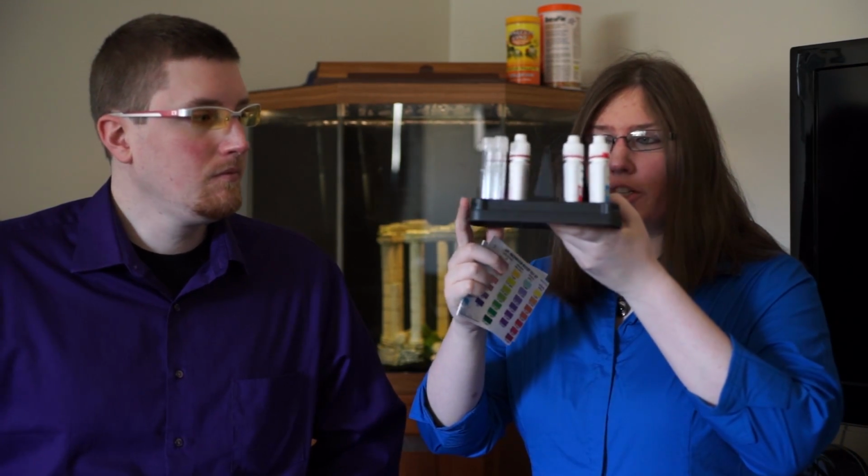Slightly more accurate than that, Jen, what have you got? I have the water test kit, and it's actually significantly more accurate, which is why I picked it up. The dipstick test is like a general guideline. If you notice your numbers are off, then you can fix something. This is going to give you a much clearer picture of what goes on.